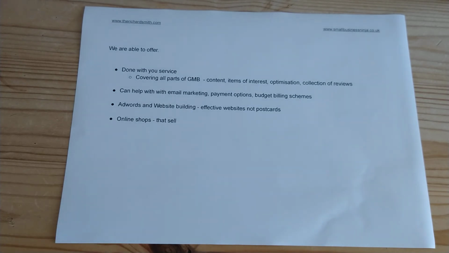But we also do online shops that actually sell, which means that in the modern world of 2020 there's been the upsurge of click and collect. Everyone is now looking to order stuff online and just turn up with a face mask on and pick up the stuff they ordered. If you're not able to offer that as a business, then you are missing out on a certain amount of trade and traffic.